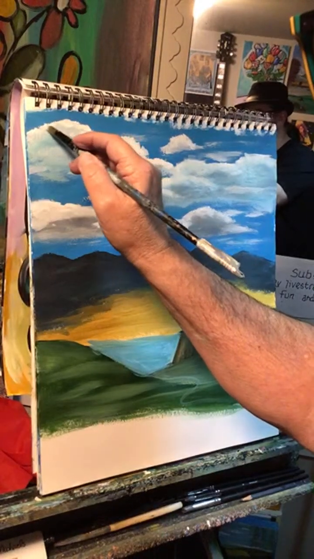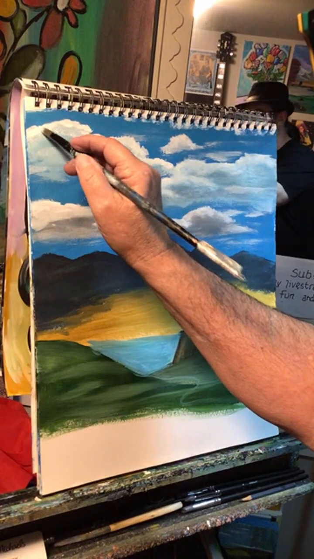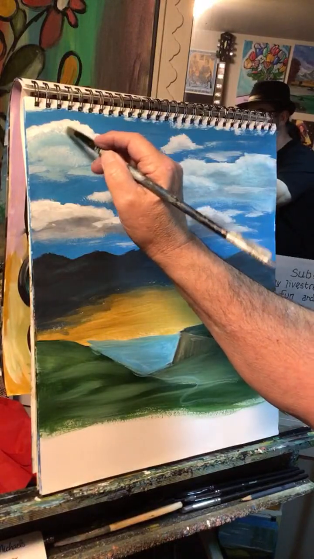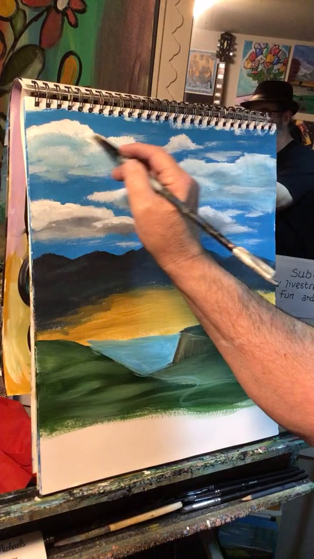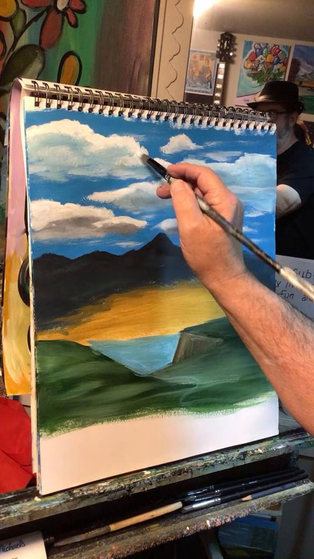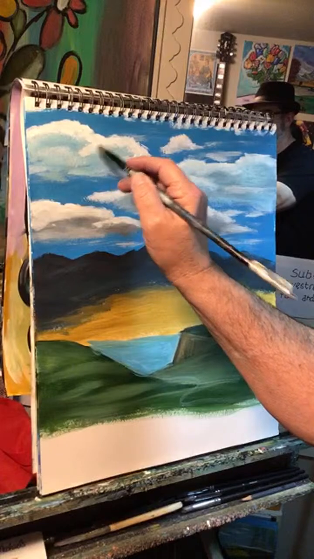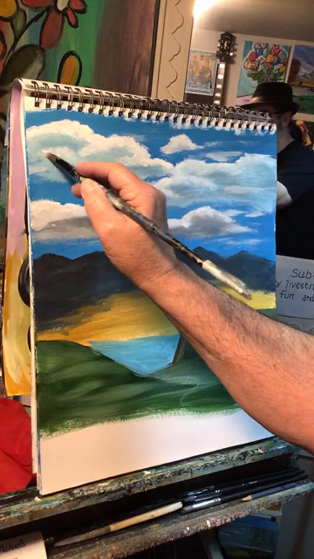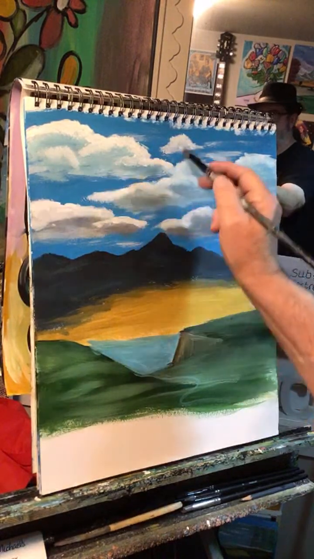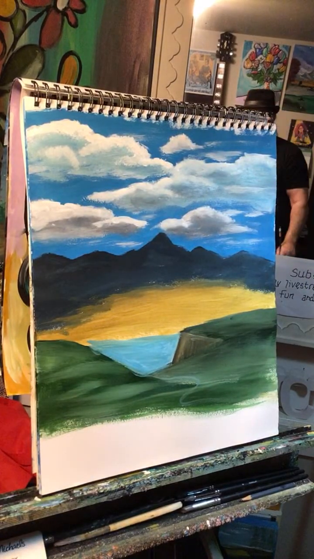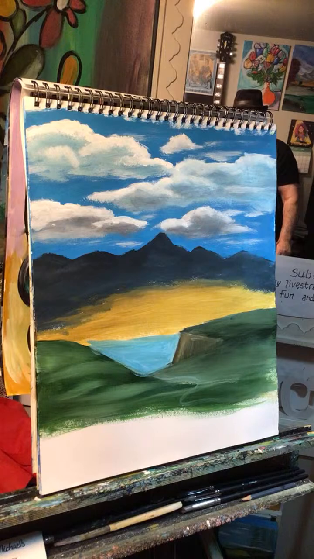It's really rough on top. So I'm just trying to smooth the top like a cloud. Round it up a bit. Small little brush strokes, really small. Pretty cool.